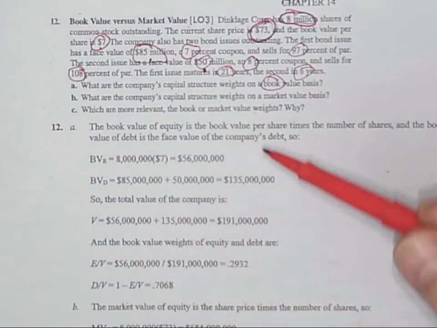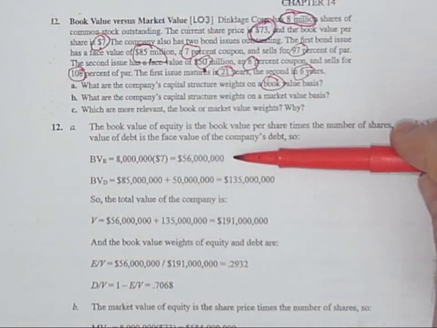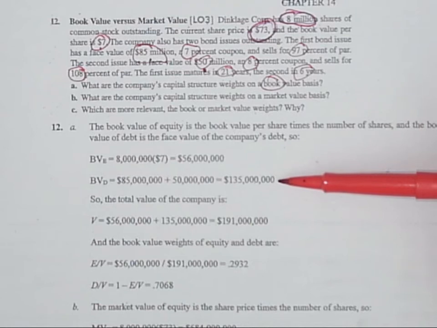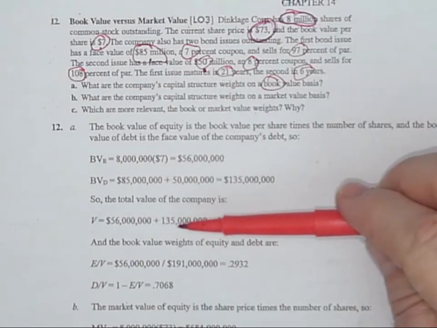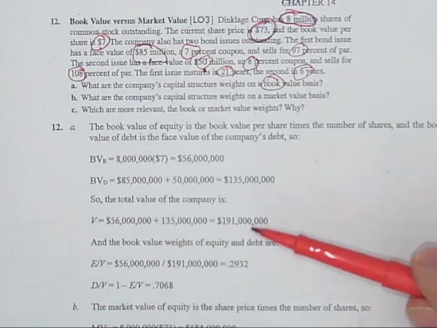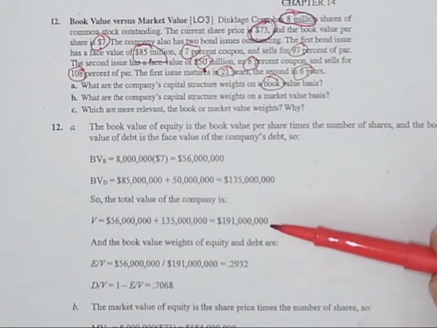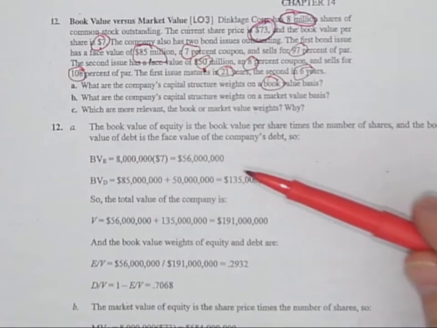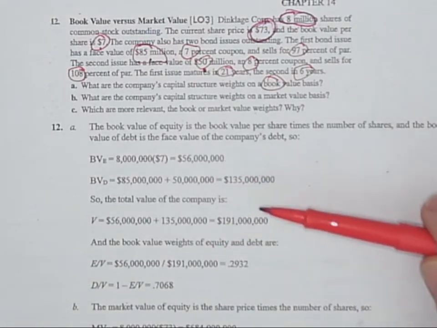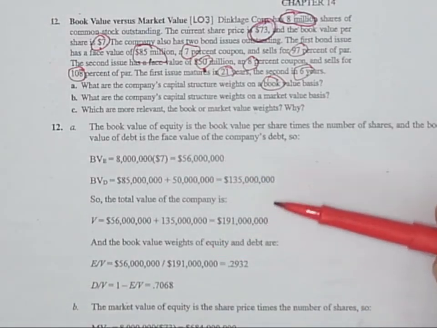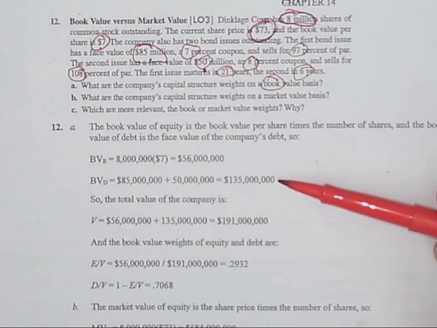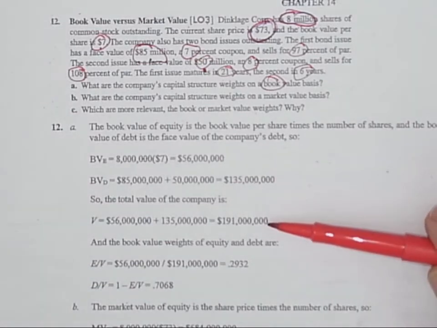So the total value of the company would be the value of the equity plus the value of the debt. So we're going to add those up. That V for value is the sum of these two, 191 million. And so the weights would be 56 million divided by 191 million, and 135 million divided by 191 million.